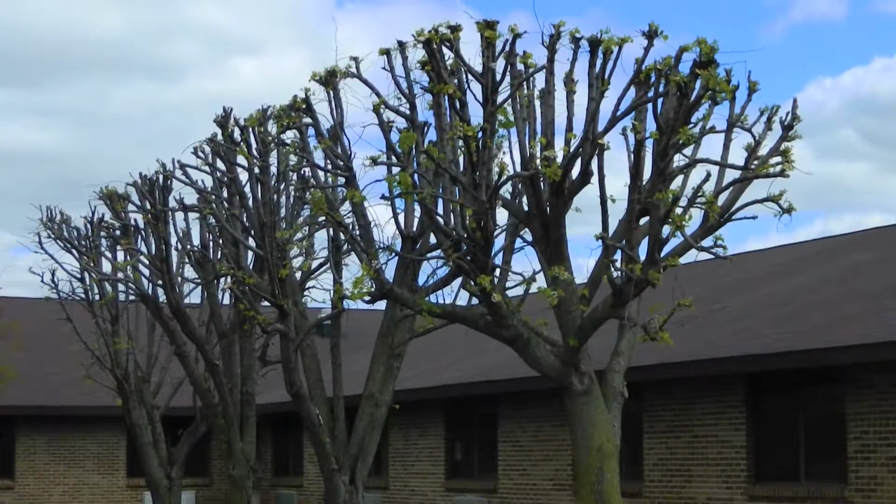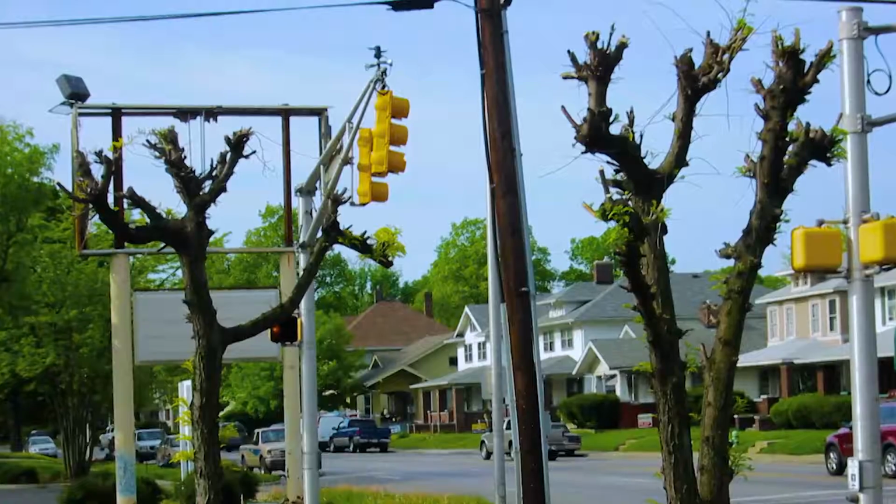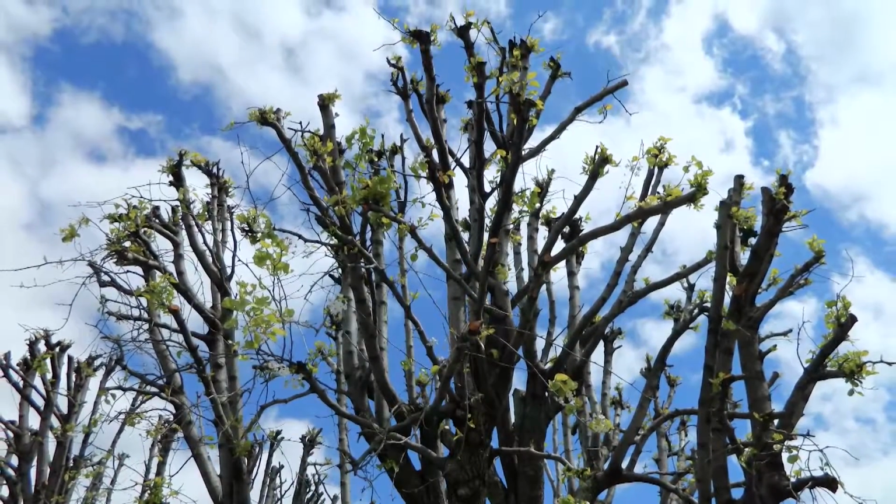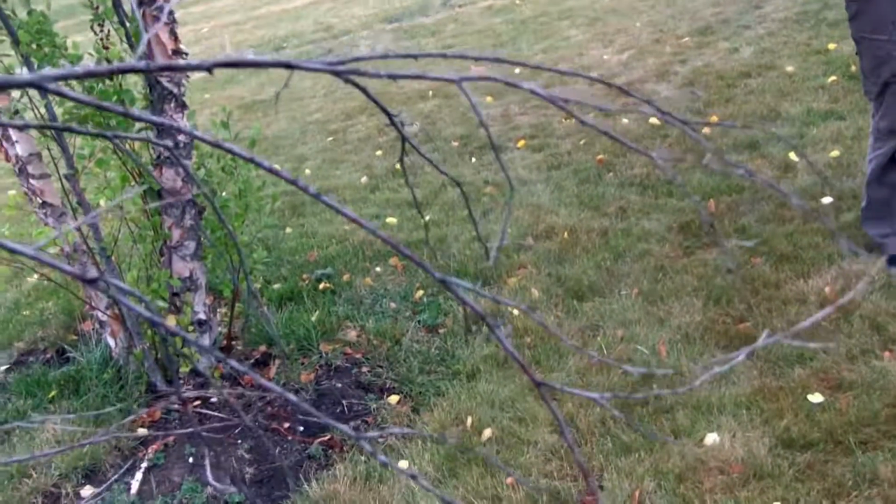Never top a tree. This is a sure way to weaken the tree structurally. Topping is actually excessive pruning between branch growing points, leaving stubs and wounds which lead to decay and dieback. There should be a purpose for every cut that you make on a tree based on the objectives for pruning.